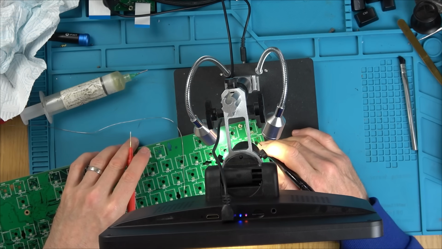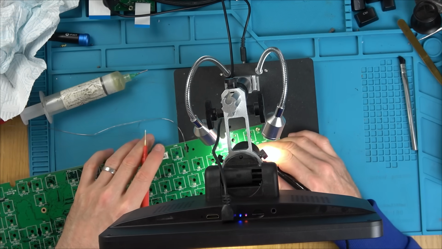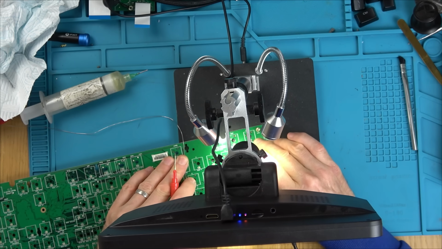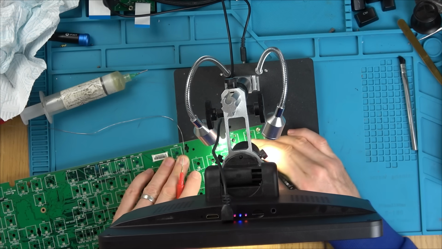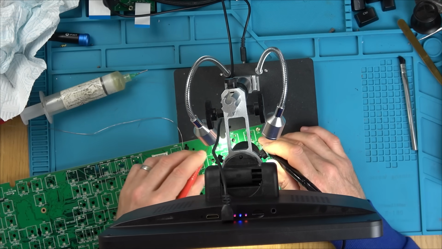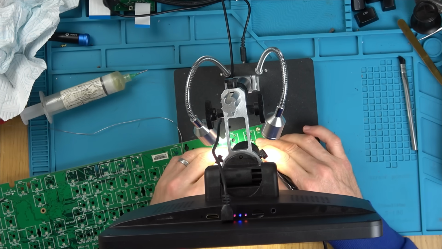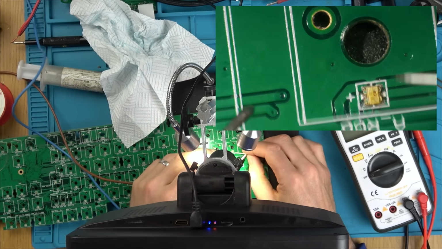Right, let's have a look at the one next to it. This one here. So let's scrape here. And here. And let's see. No, not working either. Right, okay, check this out. I know how these LEDs work now.